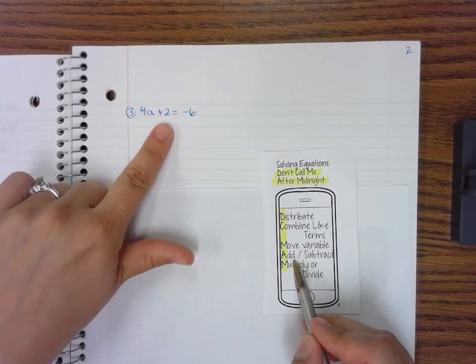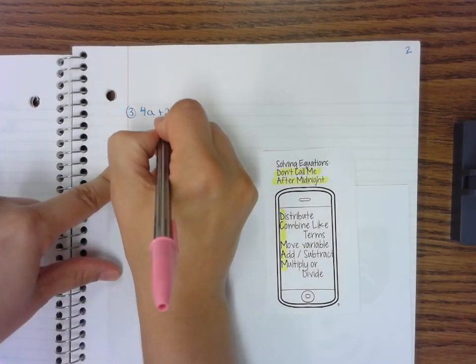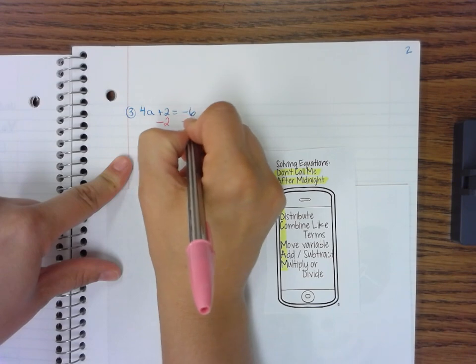So what I'm going to start with is addition or subtraction. Remember to do the inverse. So I am going to subtract 2 from both sides.